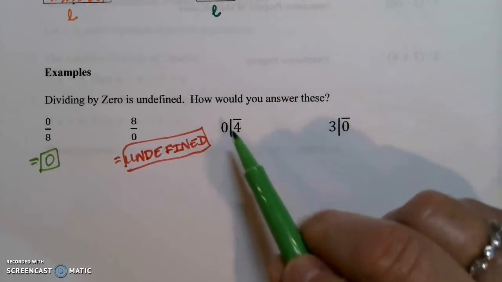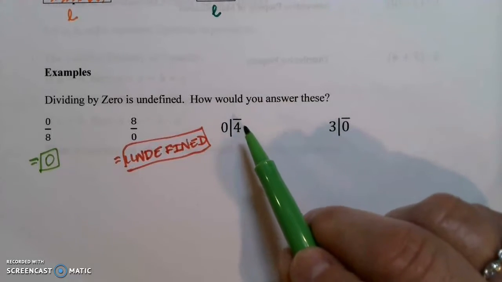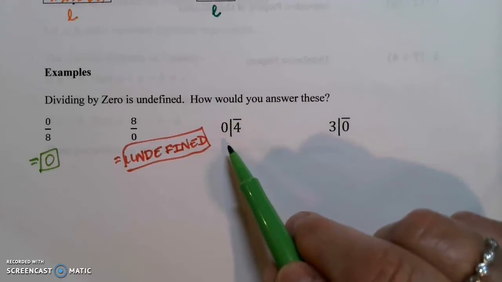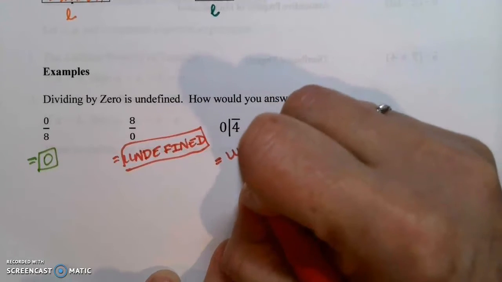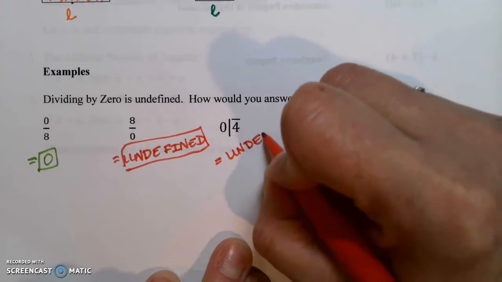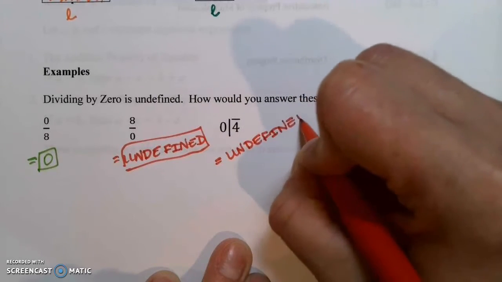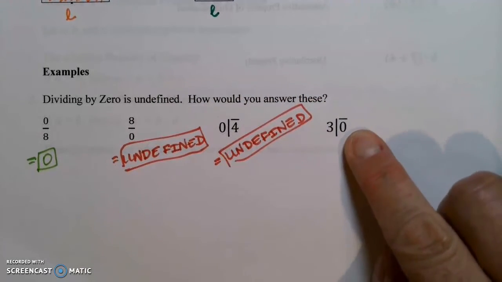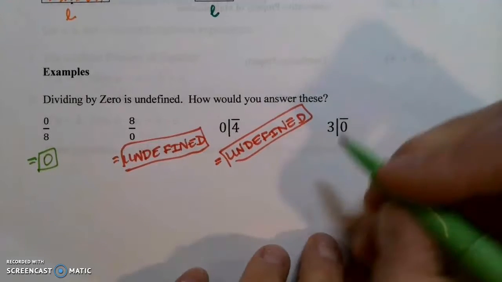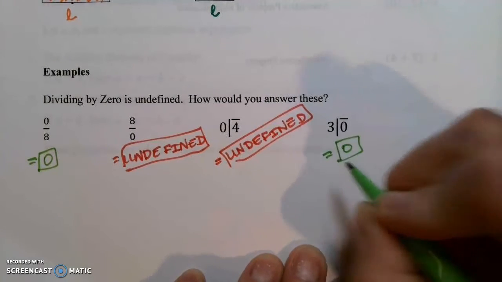And this, when we're saying this one out loud, we would say 4 divided by 0. So this one would also be the undefined situation. And the last one, 0 divided by 3, that would just be 0.